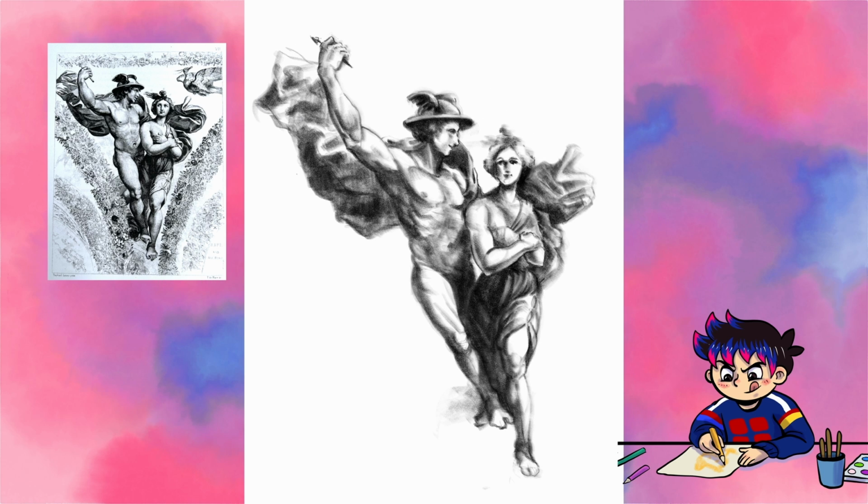So here is the final artwork. It took a while to do, actually. The sun was setting, and then I realized, wow, it took a really long time. But actually doing these anatomy exercises is quite fun, and it just helps me get better and better at my craft. So I thought it was a fun exercise to do.